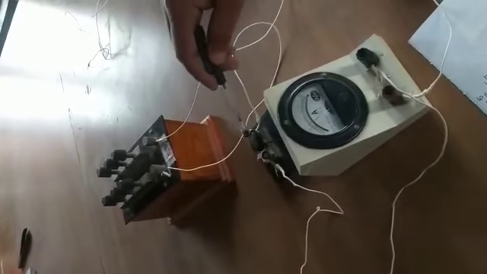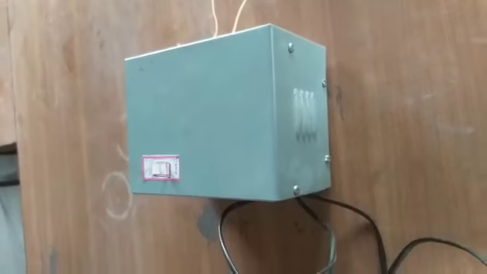Here the apparatus used: a metallic conductor, a voltmeter, an ammeter, a resistance box, one plug key, an eliminator or a battery of 2-volt DC, and a few connecting wires. What is the theory?